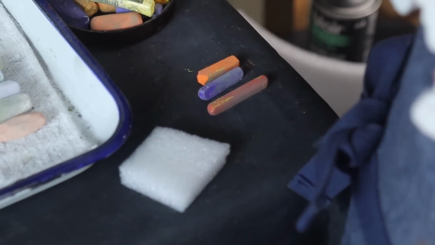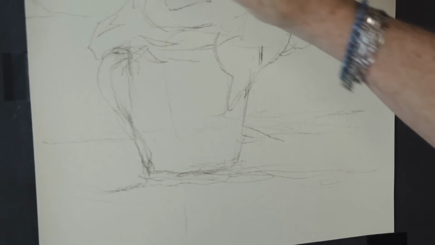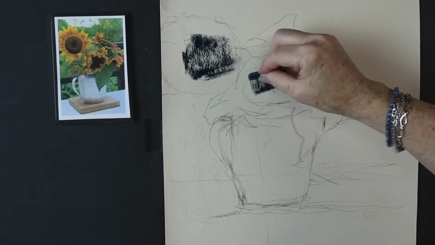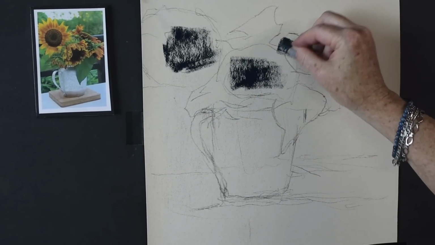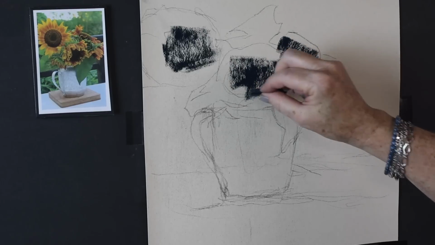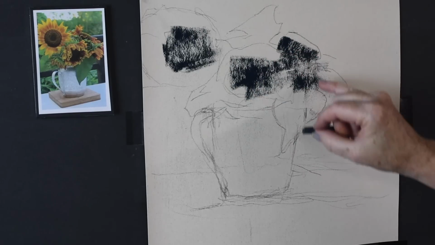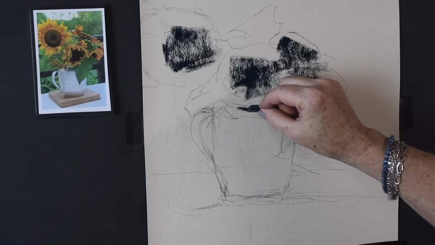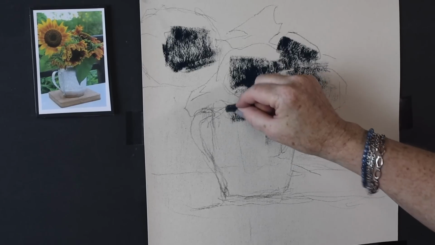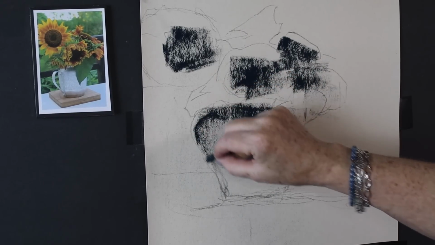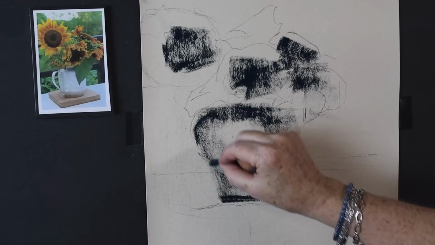All right, so the first thing I'm going to do is block in all of the dark areas. So I squint at my scene, and what are the darkest areas? The centers of the flowers. I'm using a dark blue. Whenever you can connect your dark shapes, it's always a good idea. So if I can connect these darker areas on this right side of the flowers, that's good. It's also dark at the edge of this vase, or it's really a picture, and at the bottom of the picture.